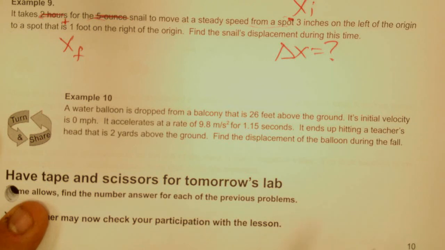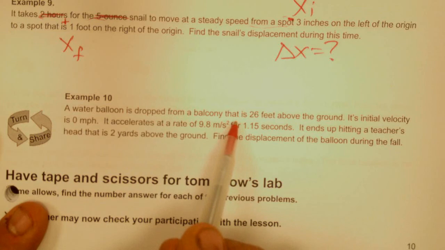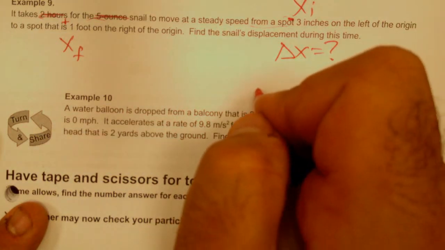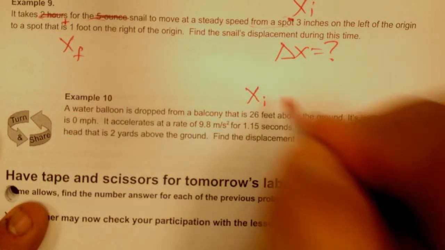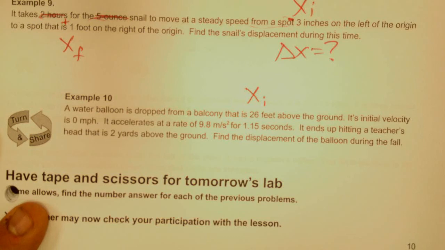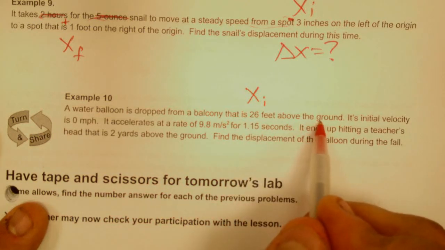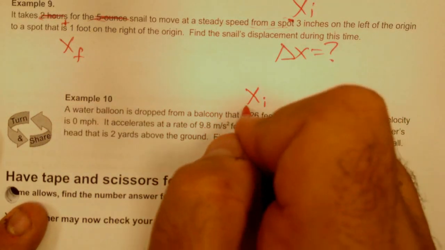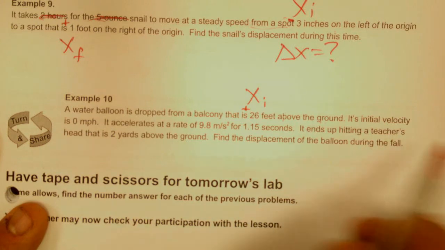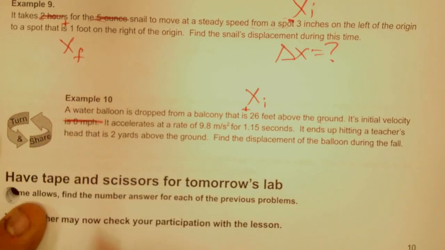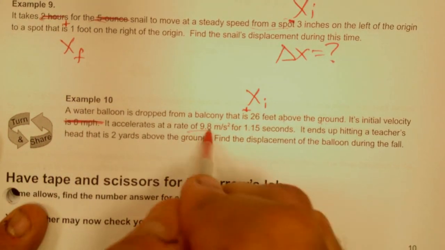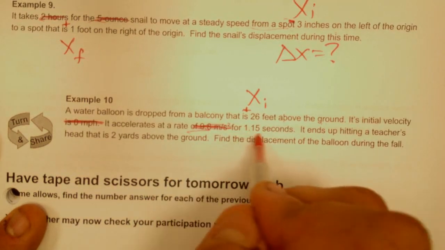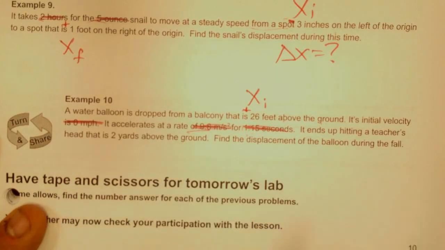Okay, at this time you should have paused the video with a whole bunch of writing here. It's dropped from a balcony that is 26, so this is the initial location, way up high above the ground. It's measured in relationship to the ground, so the ground is going to be our origin, and it's above, so this will be a positive value. Its initial velocity is 0. That's a velocity, ignore it. Acceleration, ignore. A time of 1.15 seconds, you can ignore that.